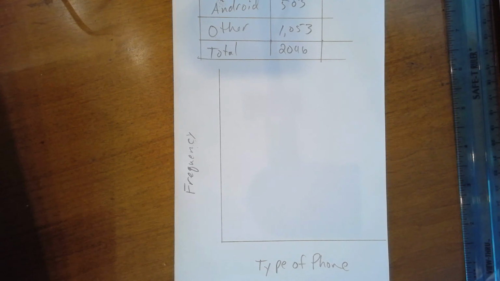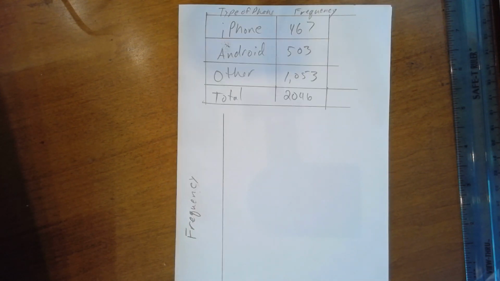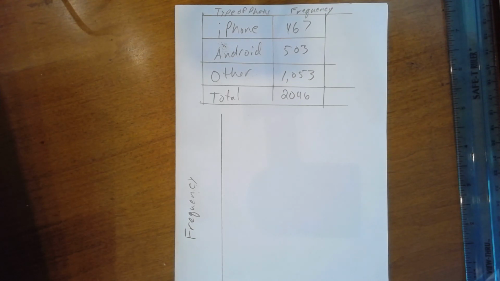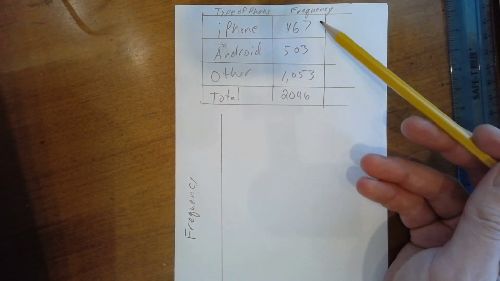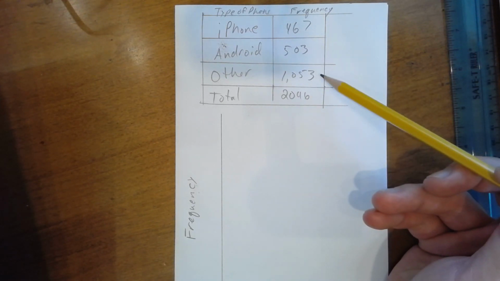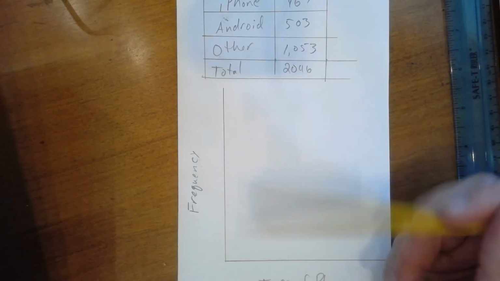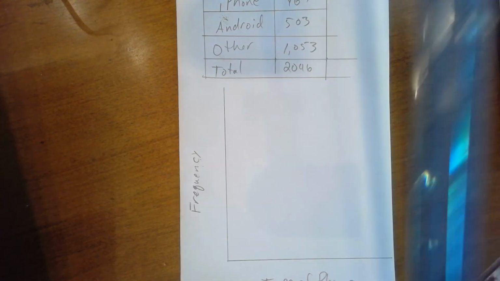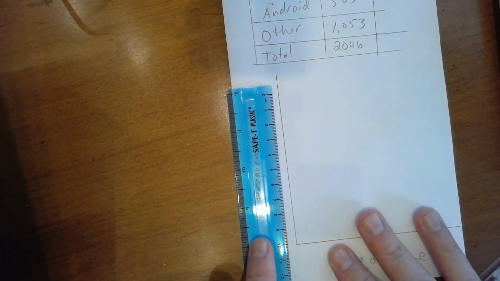Then we need to start thinking about scale. And to think about scale, we need to go back to our numbers and think about what's reasonable. What can we accomplish here? So I'm looking at these numbers and I'm saying, okay, I got 467, I got a 503, and I got a 1053. How about I scale this to about 1,000, and let's see how I can fit that. I gotta just kind of strategize here.